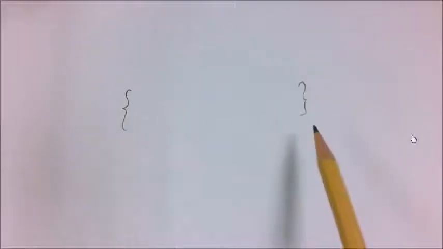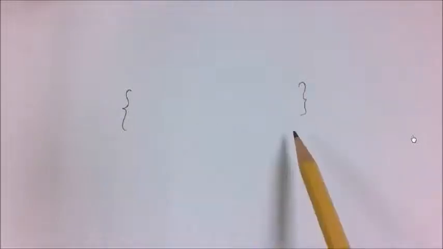Hi, this is a video reviewing operations with integers that you learned in elementary school. I'm starting by drawing these squiggly brackets here. They're called set brackets, and I'll start by reviewing what is the set of integers.